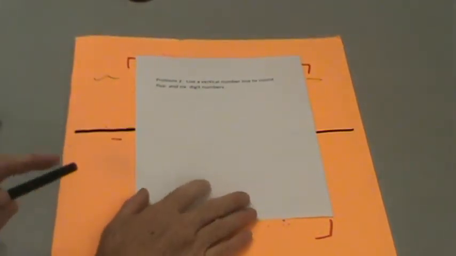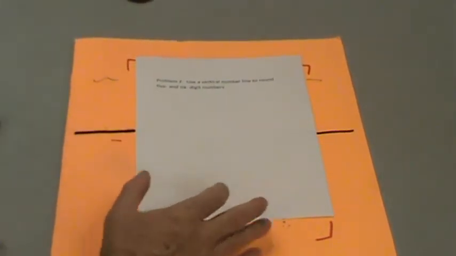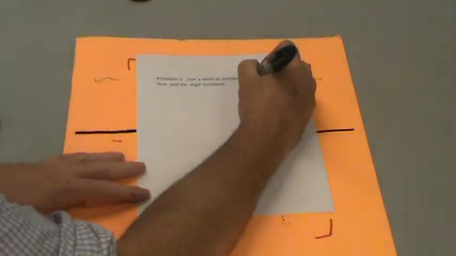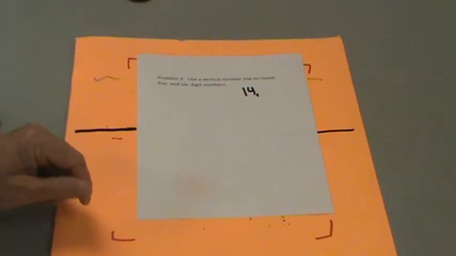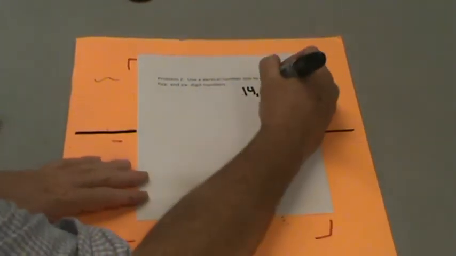And we're going to use a vertical number line again to round 5 and 6 digit numbers, so larger numbers, okay? 5 and 6 digit numbers, when we're rounding to the nearest 1,000 place value still. So think about this. Let's write our number. 14,345.